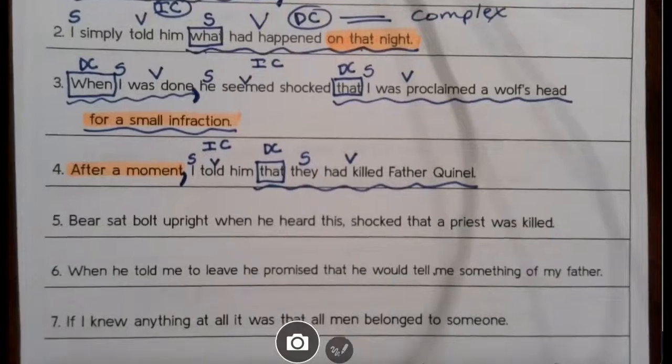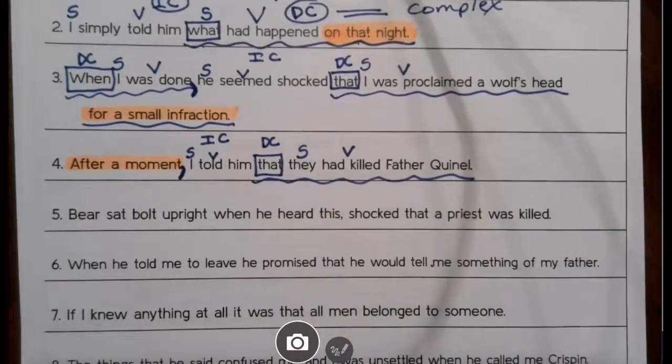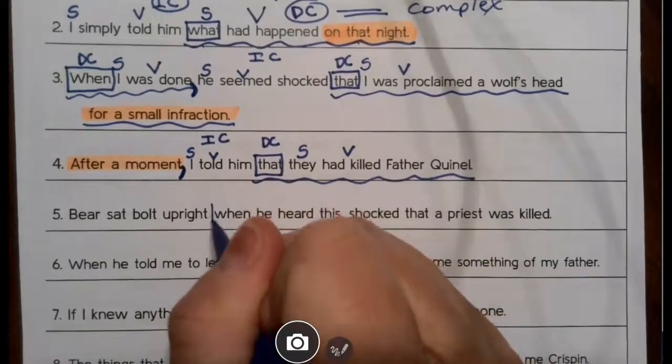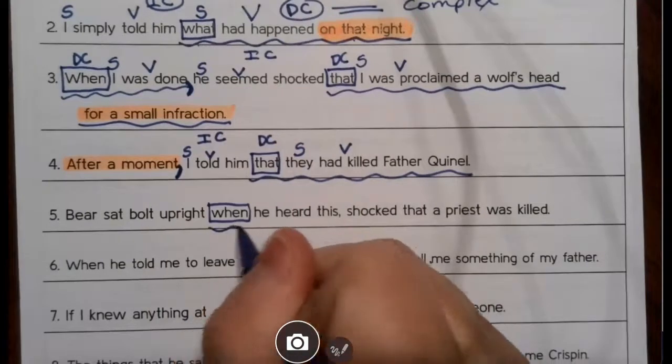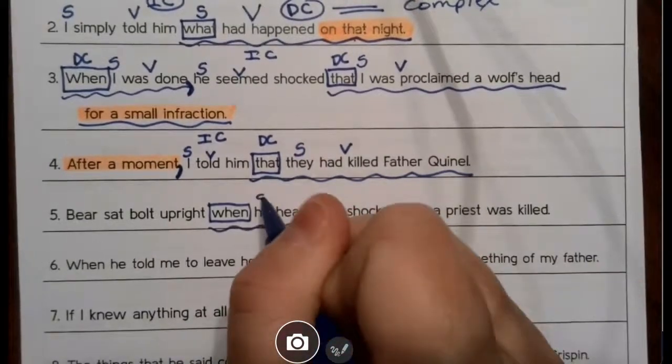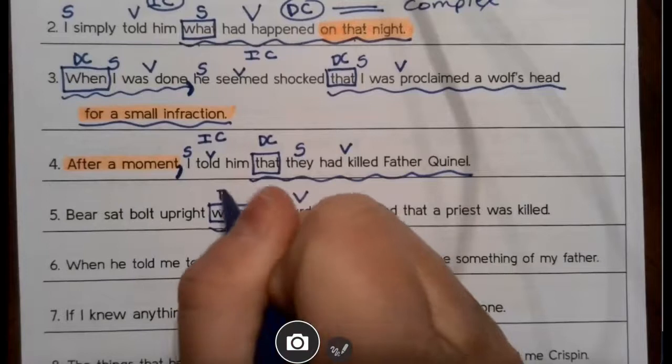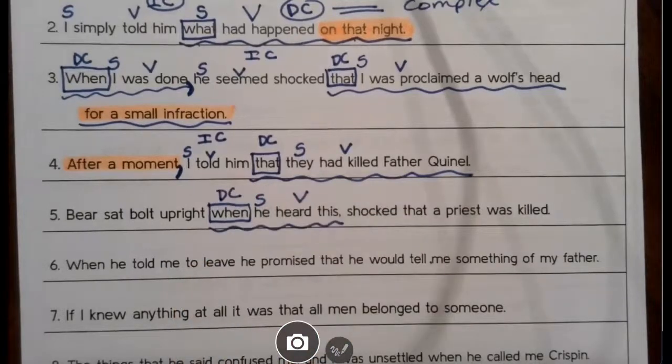All right. Bear sat upright when he heard this, shocked that a priest was killed. There are no phrases, but there are two clauses, or dependent clauses. So I want you to pause it and see if you can go find them. The first one is "when." When what? When he heard this. He is the subject and heard is the verb, so I know that's a dependent clause.